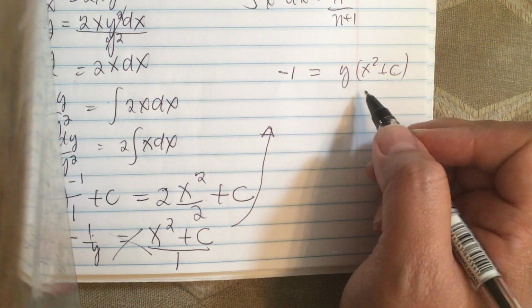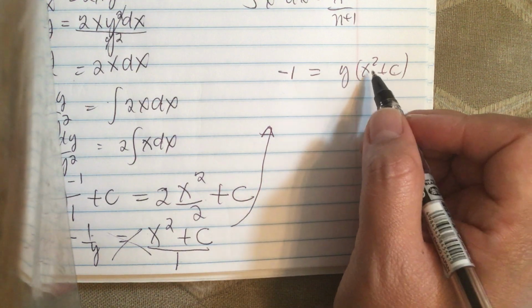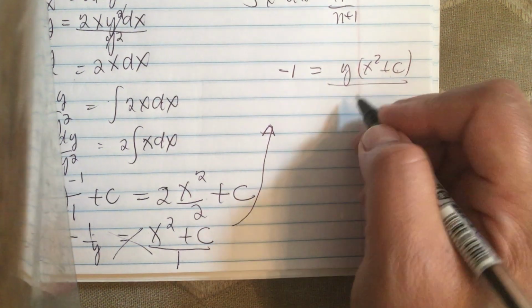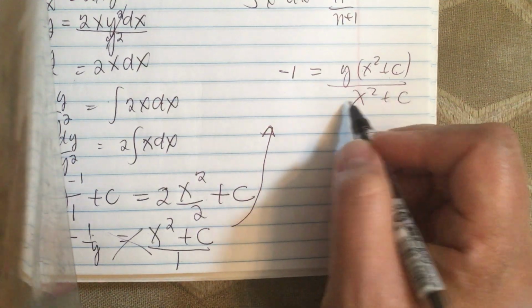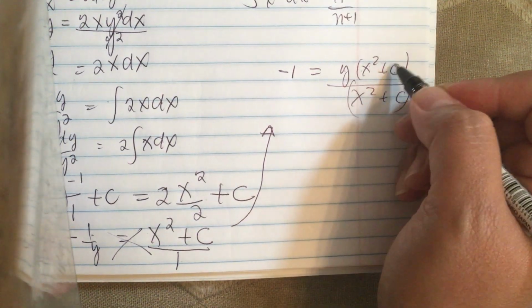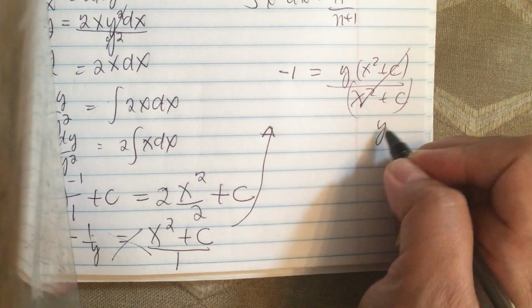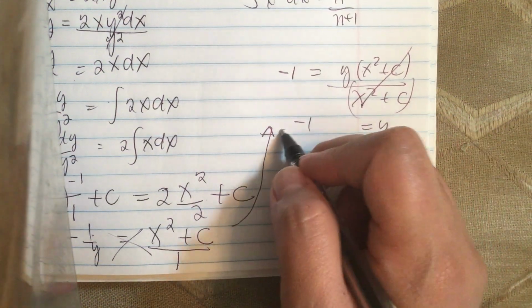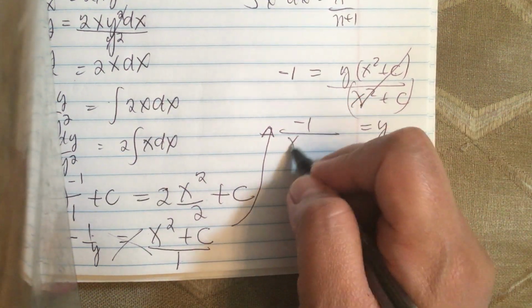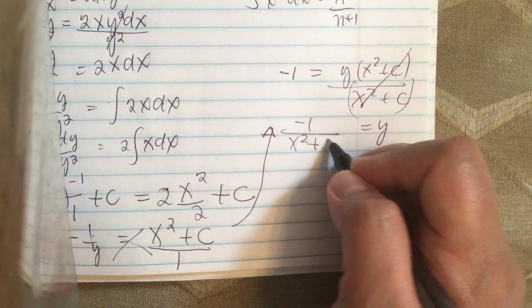So now we have to divide by x squared plus c to isolate the y. So this cancels out, so we have y equals minus 1 over x squared plus c.